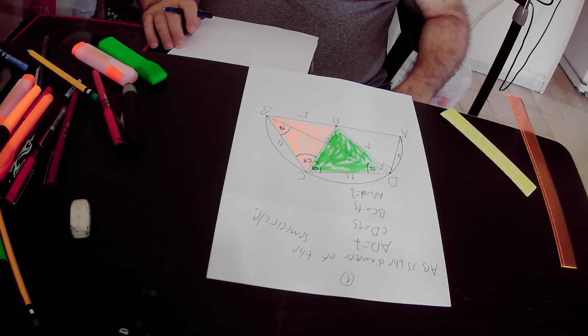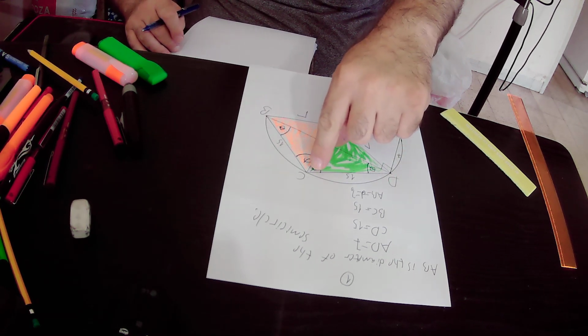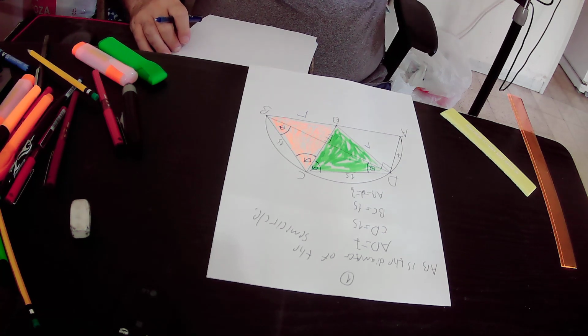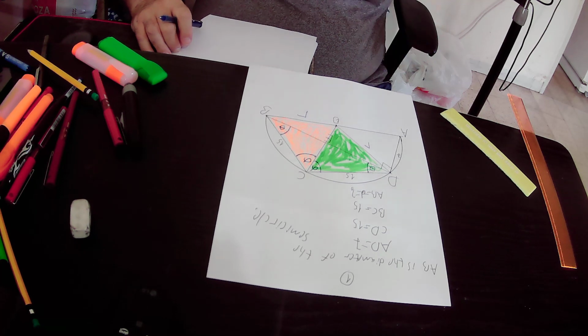Therefore, we proved that the green triangle is congruent to the orange triangle.